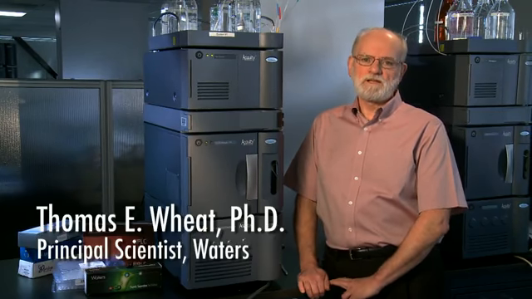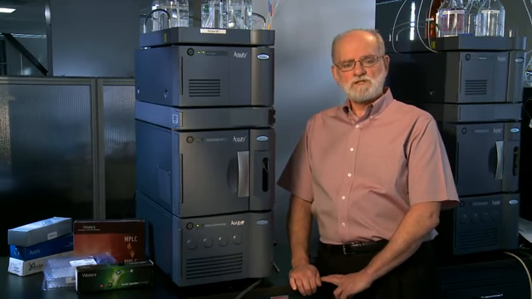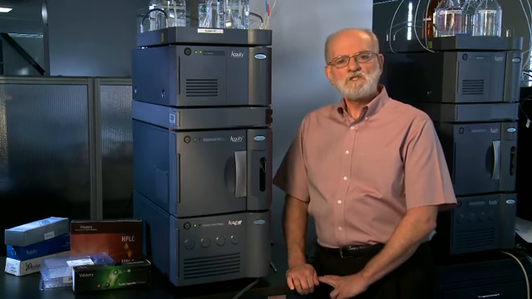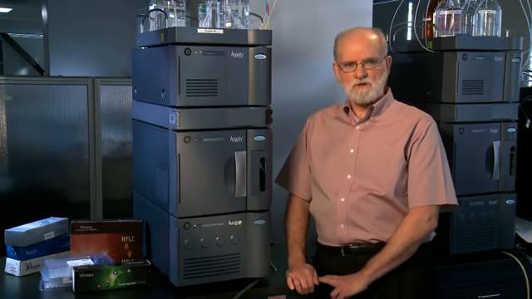I'm a principal scientist in the systems laboratory at Waters, and I've had the opportunity to work with the ACQUITY UPLC H-Class for some time now. I'd like to tell you a little bit about the solvent management system of this instrument, specifically the Quaternary Solvent Manager. Let's look at how the solvents pass through the instrument to perform the assay.